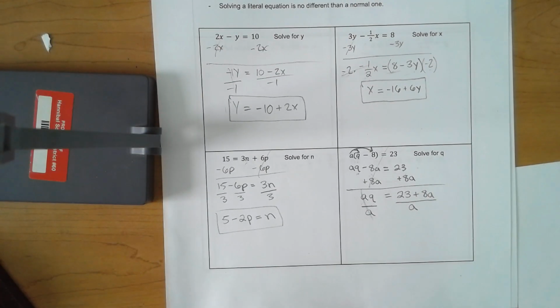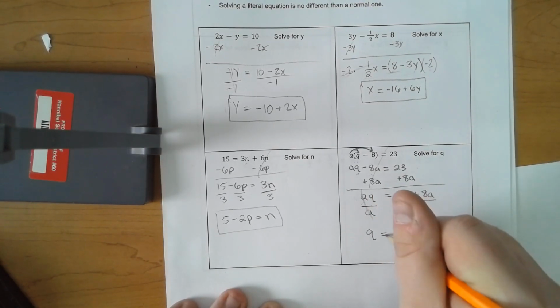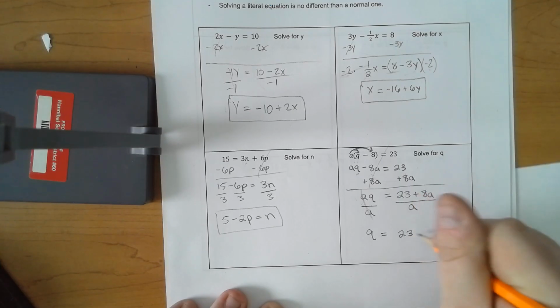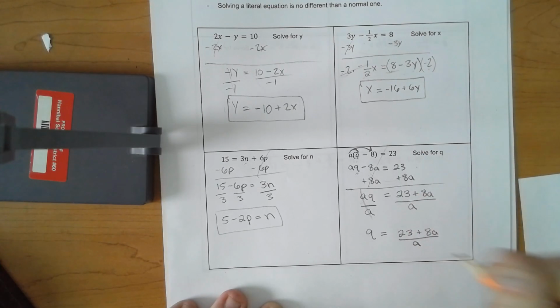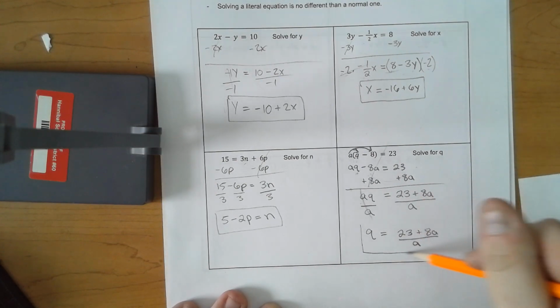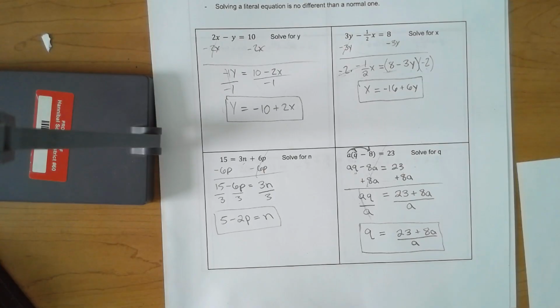And for today's sake, we can just write a giant divide by a, and we can get our solution. The solution being q equals 23 plus 8a divided by a. And we can keep it here. There would be our solution. I've rearranged it so that q is by itself.